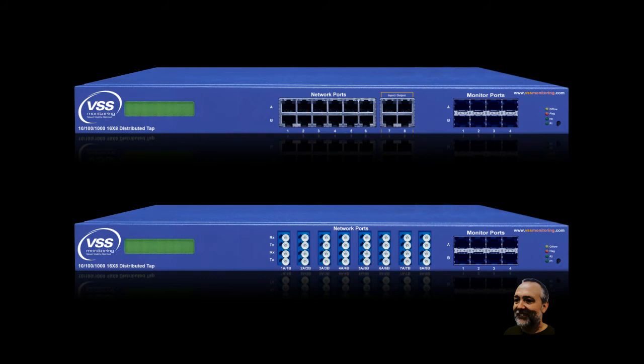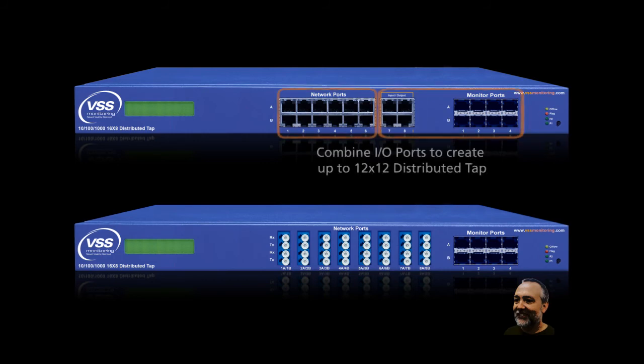Some of our users are concerned about oversubscription and don't necessarily want to aggregate. What can we do for them? Well, first, you could, of course, reduce the amount of traffic you're sending from a set of network ports to a particular monitor port using selective aggregation. Secondly, if you're using a copper 16x8, it has 4 input-output ports. You can actually copy traffic without aggregation by using those additional 4 I/O ports as monitor ports instead of network ports.